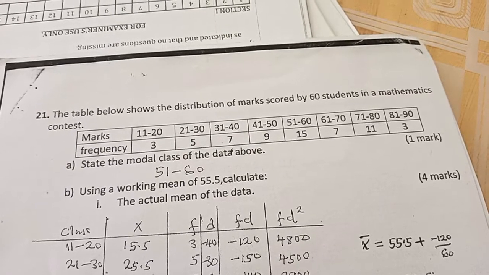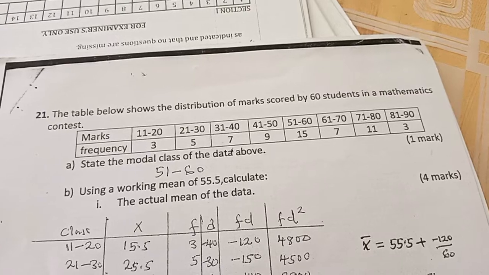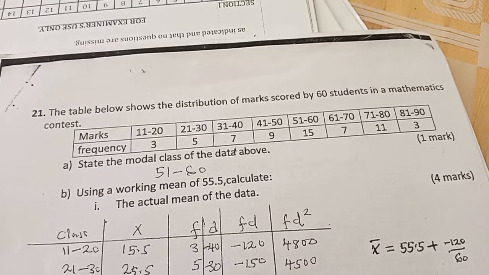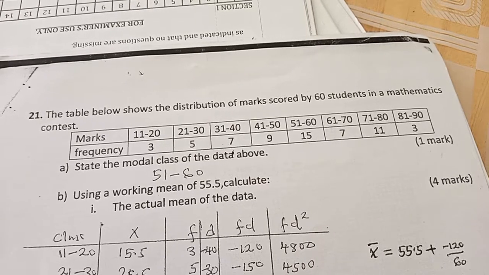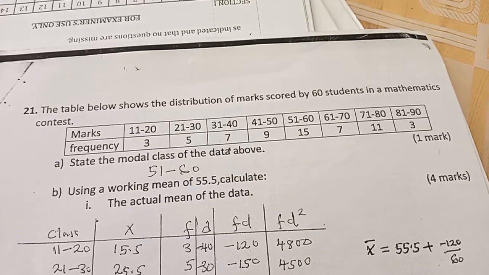Now let's read the question. The table below shows the distribution of marks scored by 60 students in a mathematics contest. State the modal class.